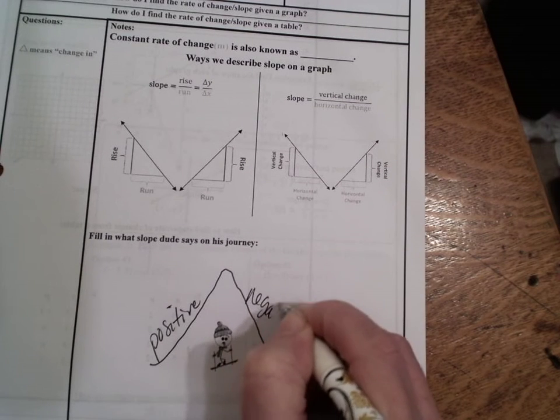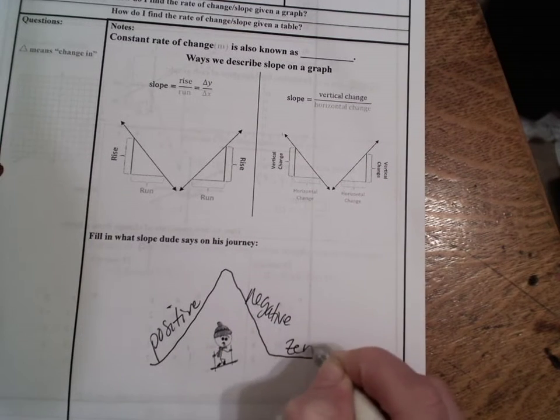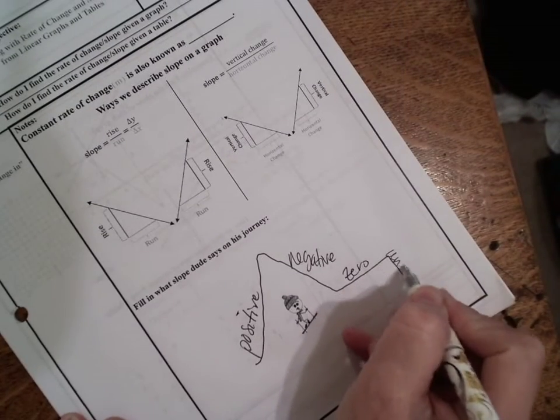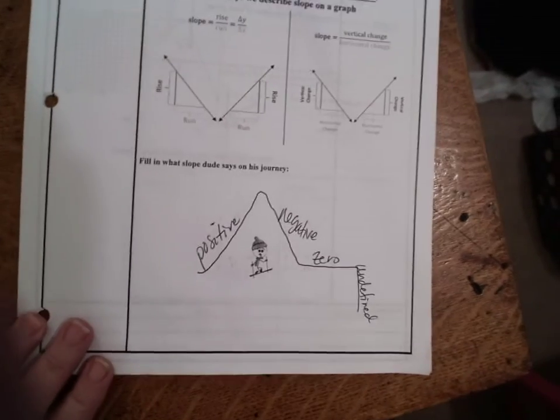Negative, 0, and then undefined. So the 4 types of slope.